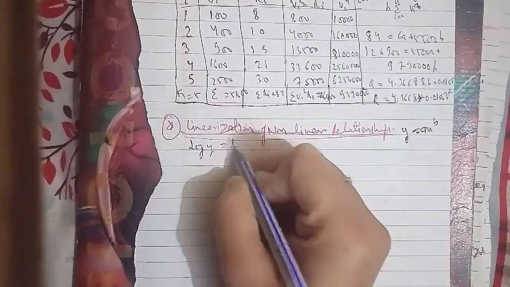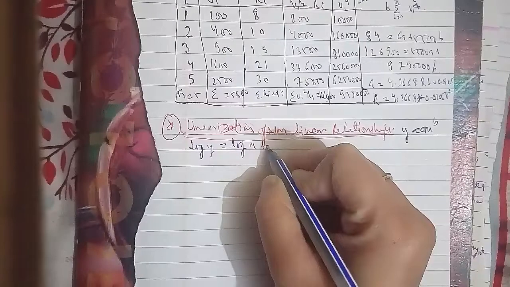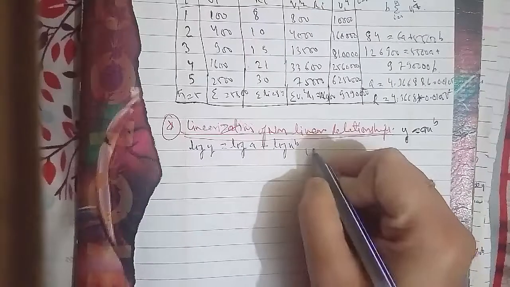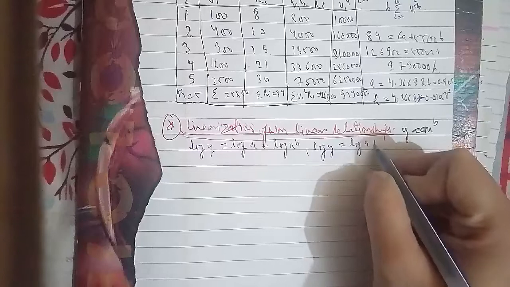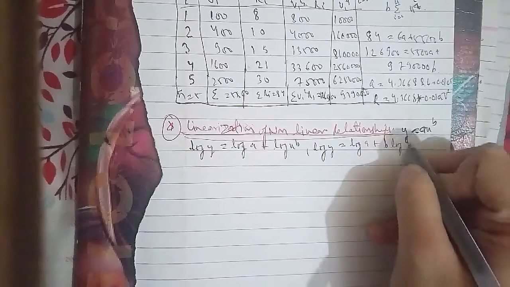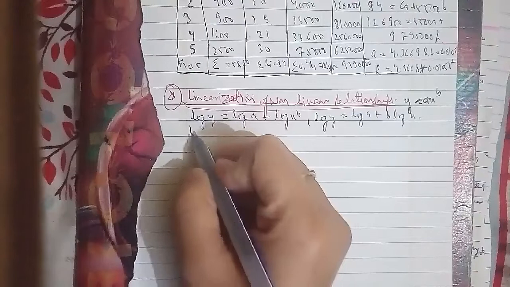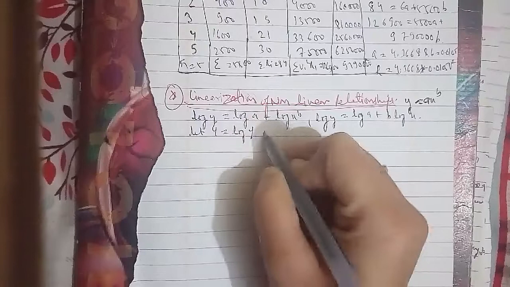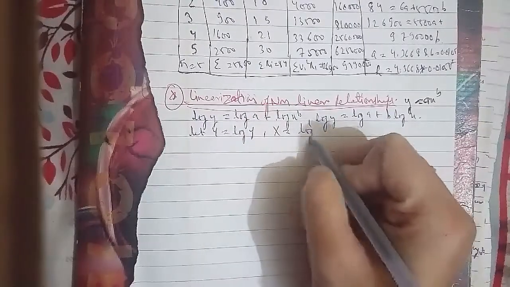we get log y equals log a plus b log x. So here let Y equals log y, X equals log x, and a naught equals log a.